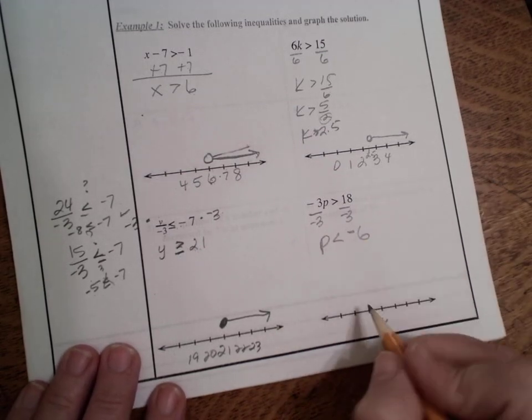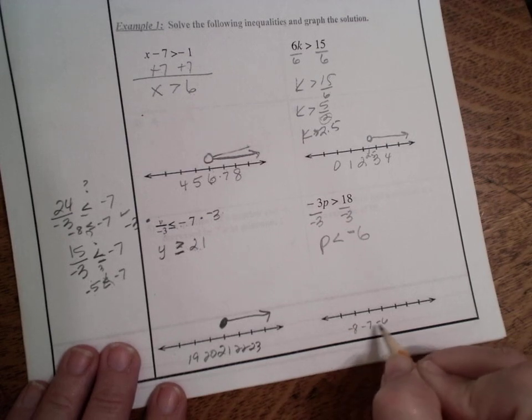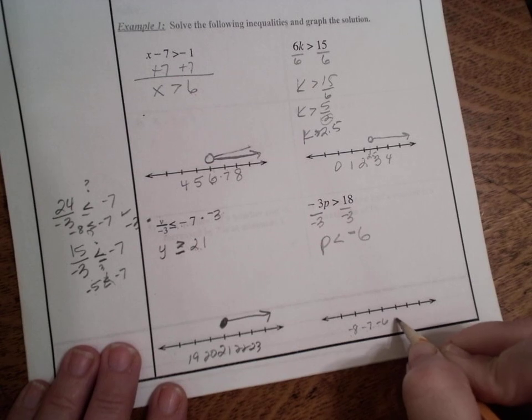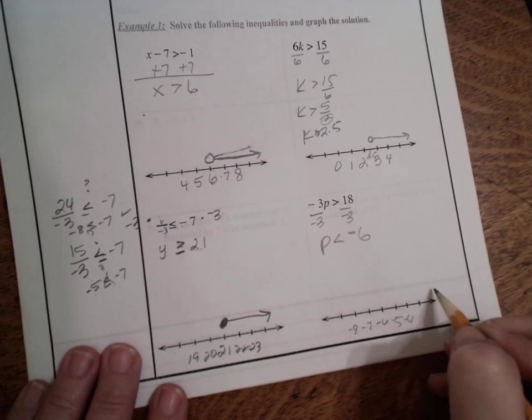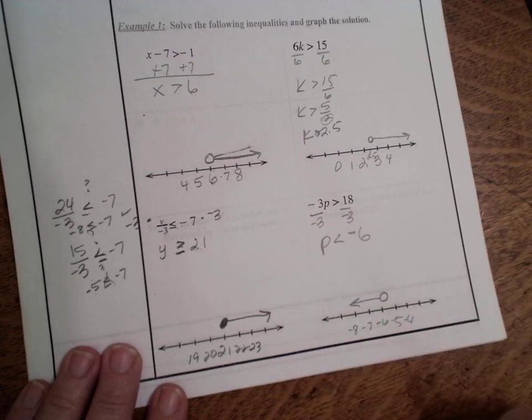Now, careful here when you write your number lines. This is going lower. It's going in the negative, so this one looks like you go -6, -7, -8. This will be -5, -4. So when you do negatives, make sure you're approaching 0 to the right. So less than -6, open circle, and less than.